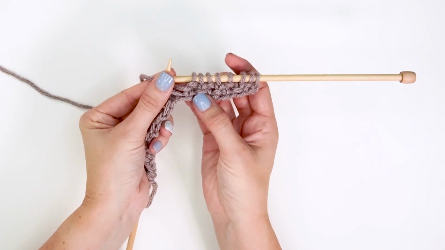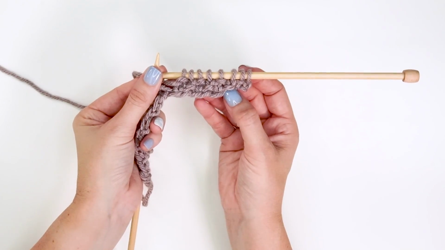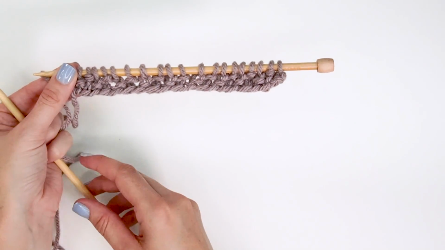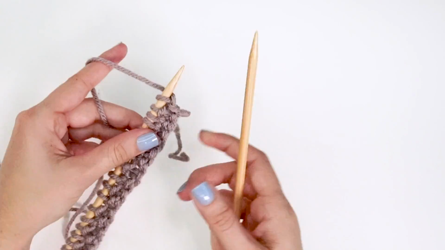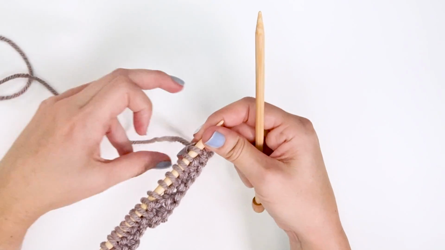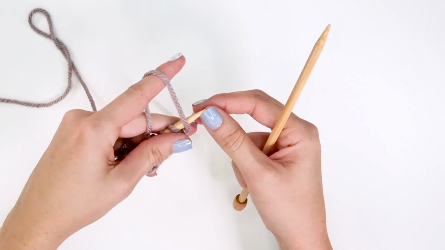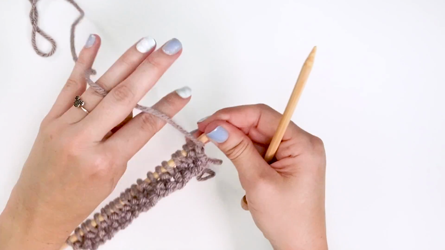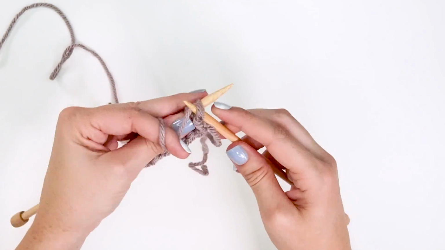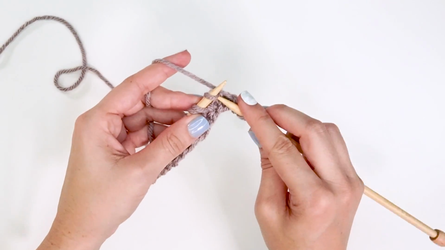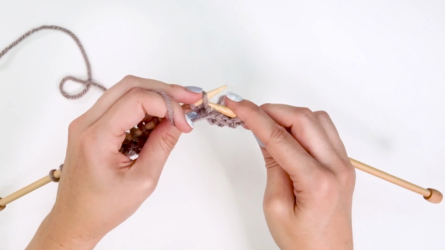We can already see that we're starting to see that nice moss stitch pattern repeat. Now, after doing row 2, we are simply going to be repeating row 1 and row 2 for the pattern repeat. So this is a really, really simple stitch. So we'll go back to doing row 1 where we are going to purl and then knit. And we'll work that all the way across for this row.